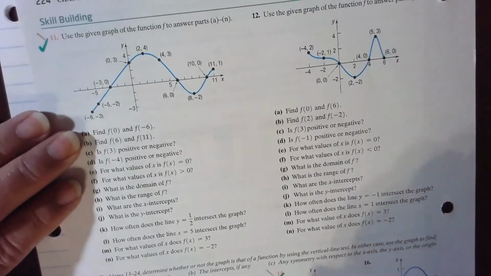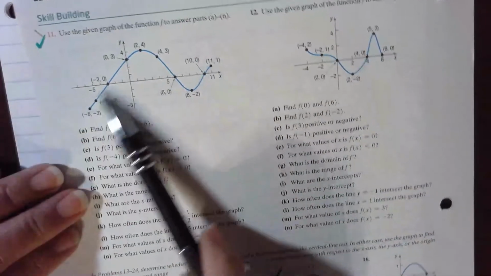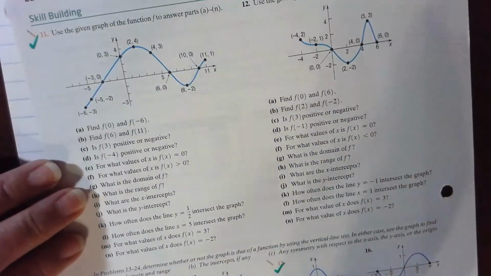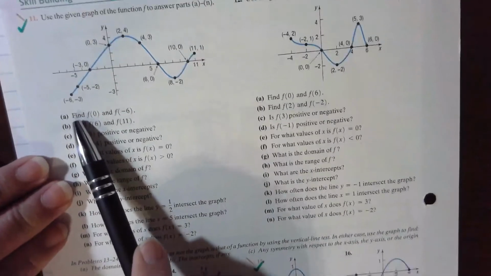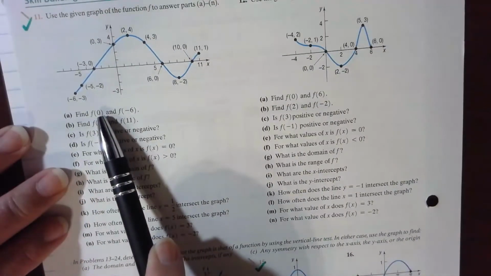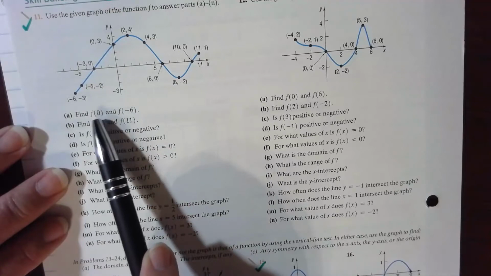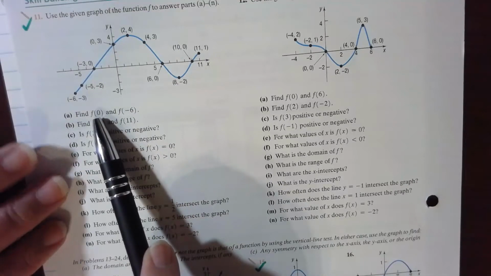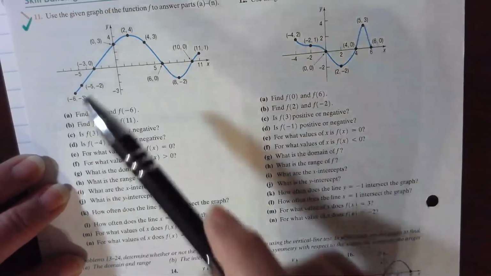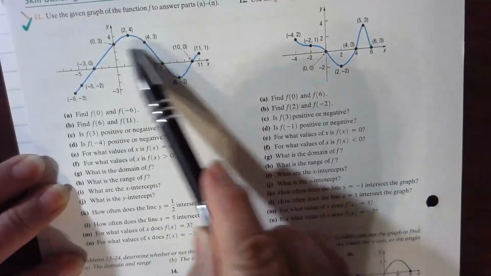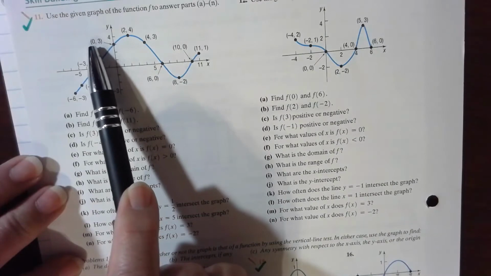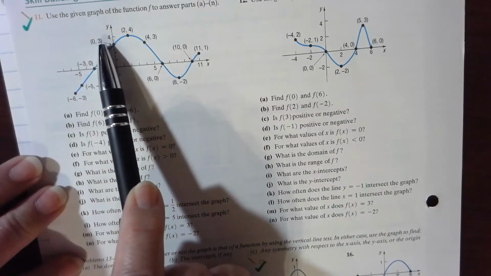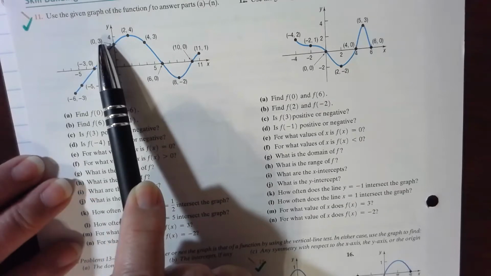Okay. Alright, so we're going to use this graph to answer these questions. The first one says find f of 0. That means if x is 0, what is y? So you need to come to the graph and find the point where the x coordinate is 0, and then your answer is 3, because that's the y coordinate.